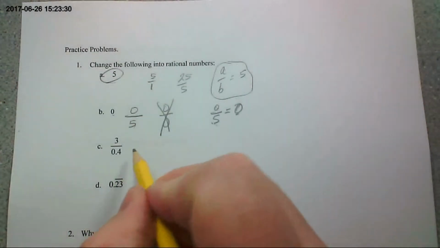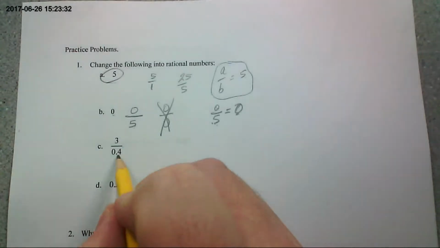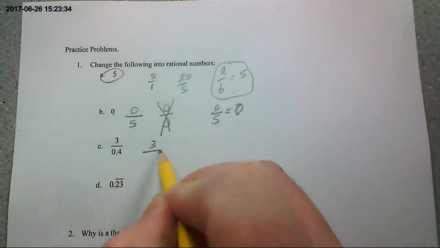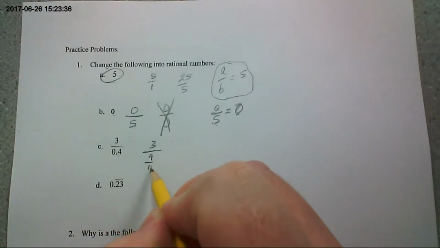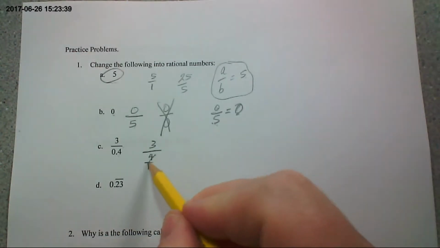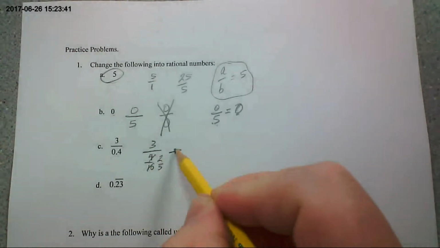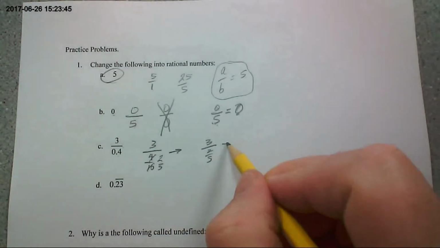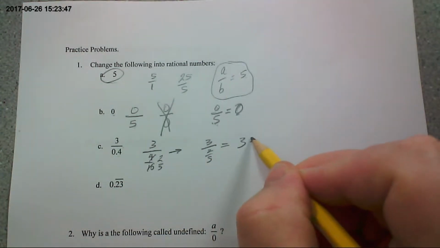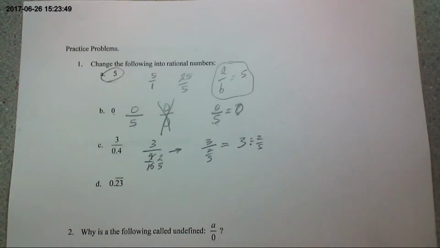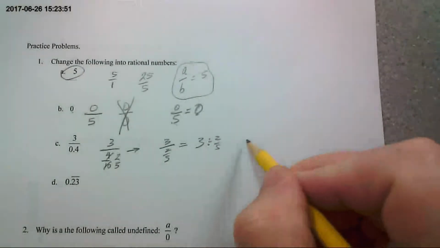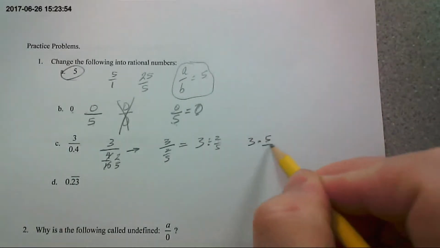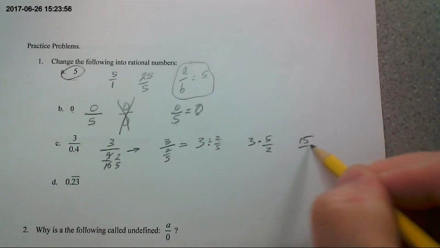Now this one's a little trickier. This is 3 divided by 4/10. Now 4/10 is reducible to 2/5. So what we really have is 3 divided by 2/5. Now the way you divide is you multiply by the reciprocal. So this would be 3 times 5 over 2, which is 15/2.